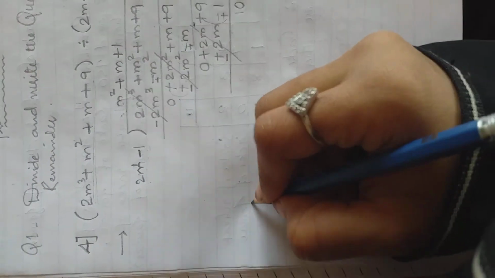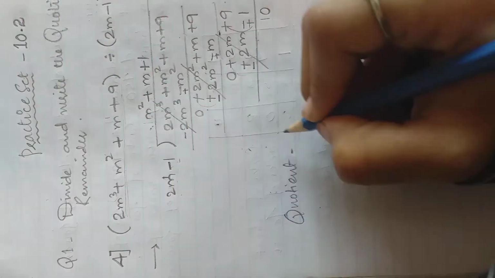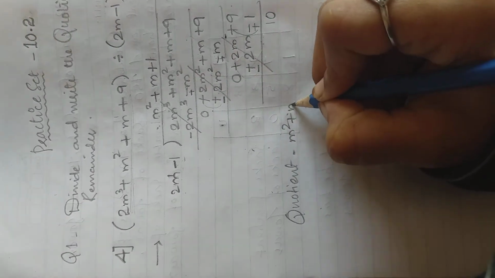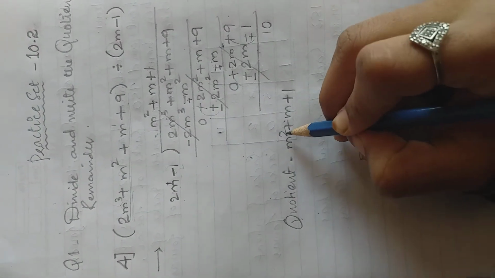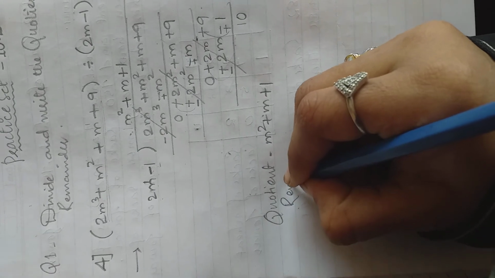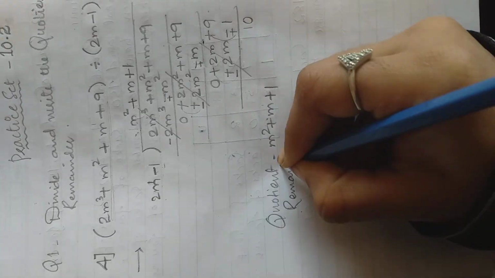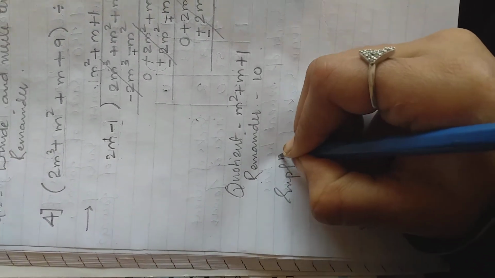Write the quotient. Your quotient will be m square plus m plus 1. See the arrangement of powers, 2, 1, 0. Am I right? It means your quotient is right and your remainder is 10. Now don't forget to write the explanation.